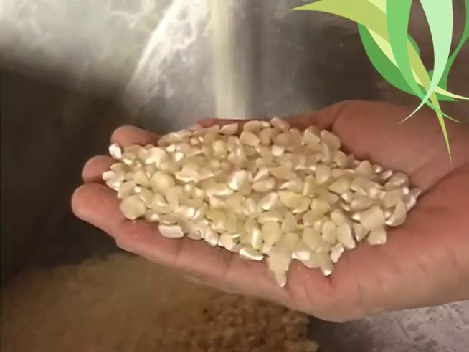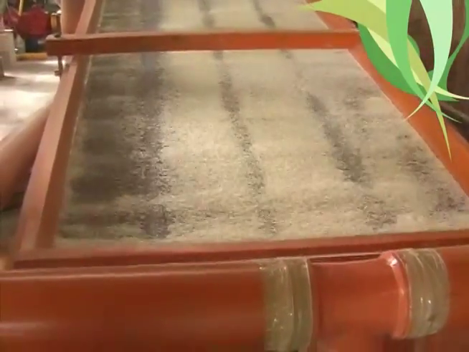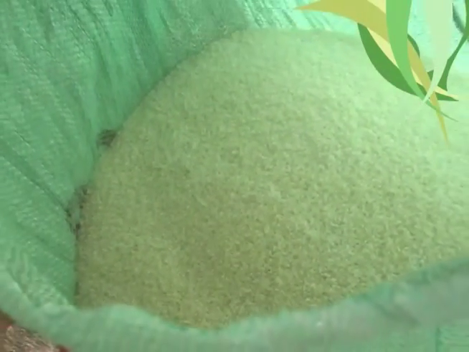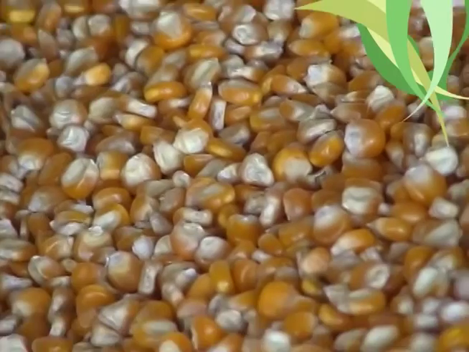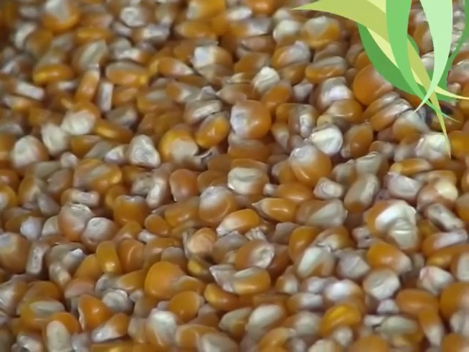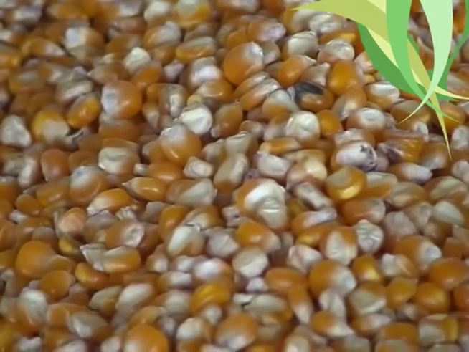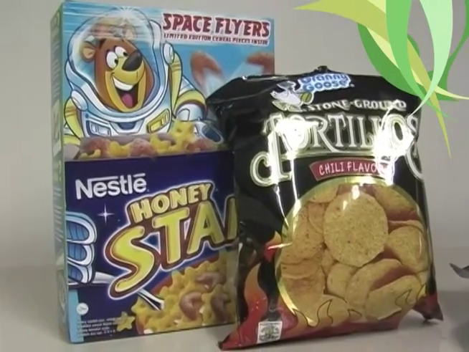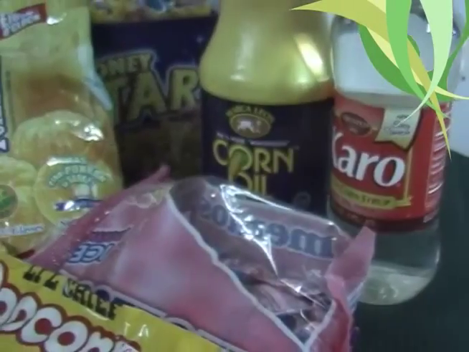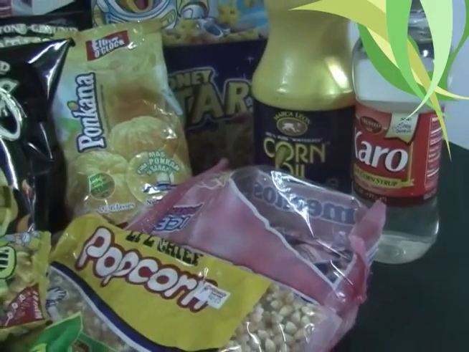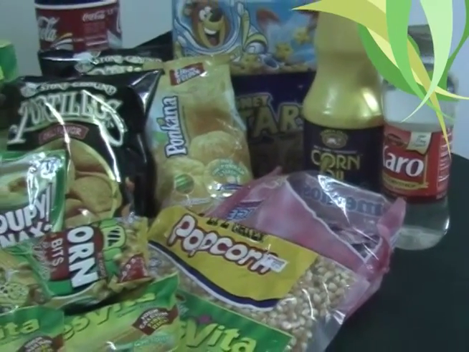Dry milling involves grinding of the whole kernel into different sieve size fractions for different food and feed uses. The germ of the kernel may be removed first before dry milling. The germ could be used for oil extraction. Corn flakes, corn snacks, brewed alcoholic beverages, and flour are some of the food products which could be derived from the degermed and ground kernel.